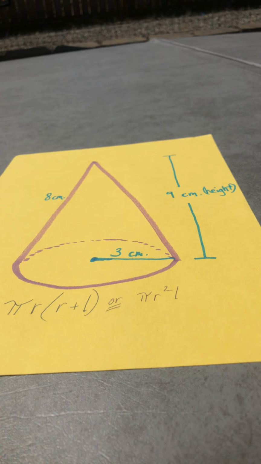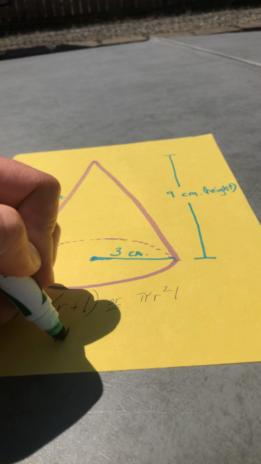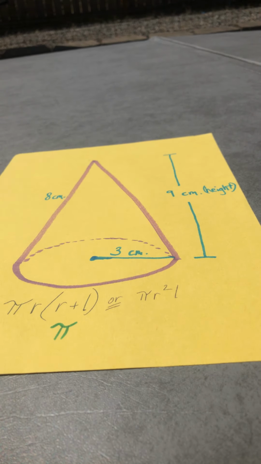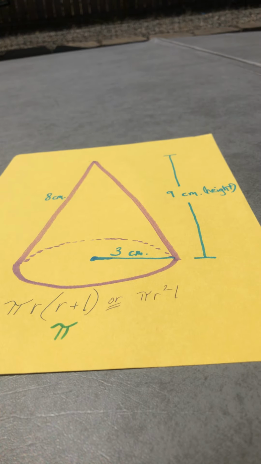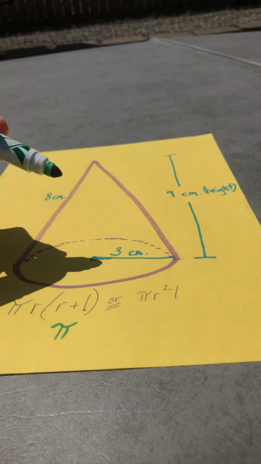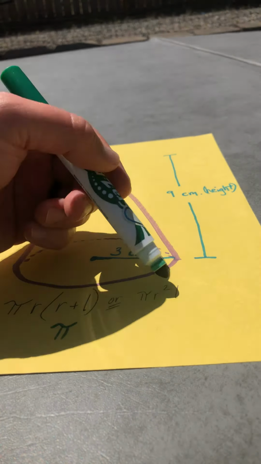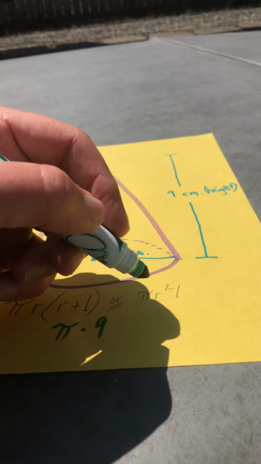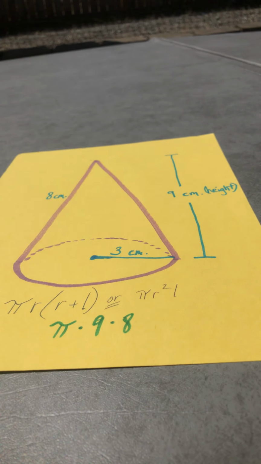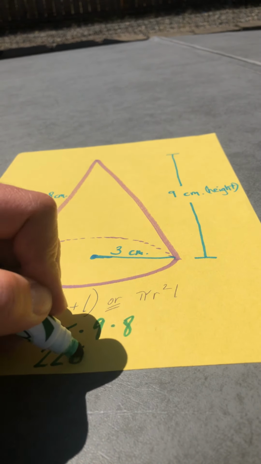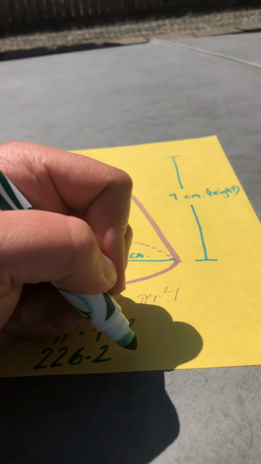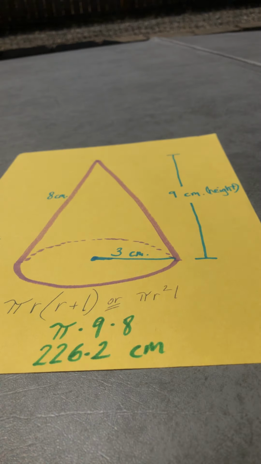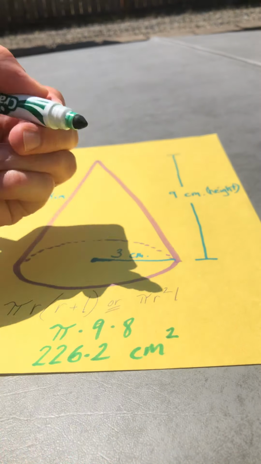All right. So I'm gonna take my pi button, or 3.14. Again, remember that's up to you. My radius is 3. Now if I square that, that's gonna give me 9. So right now I'm at pi times 9. And then my slant height is 8. So I'm gonna do that there. Once I do that math with my calculator, I'm gonna be at about 226.2, and these are centimeters squared.